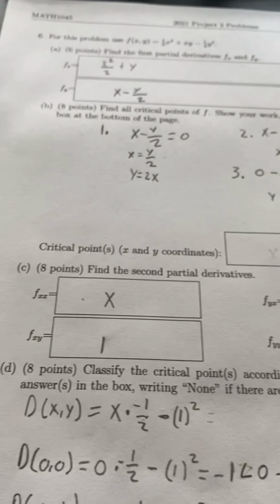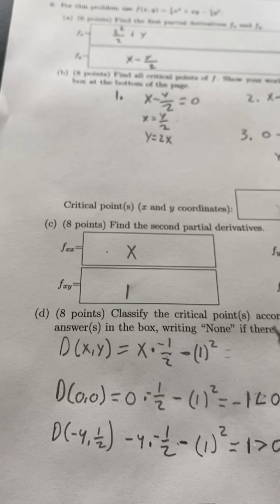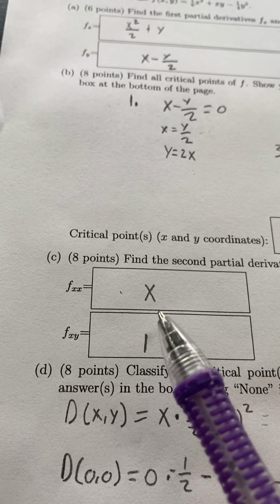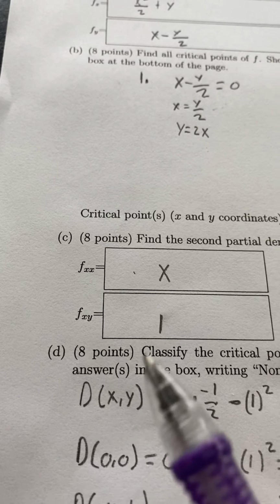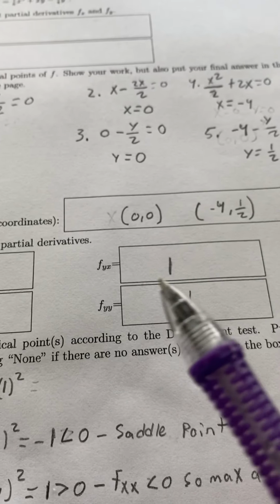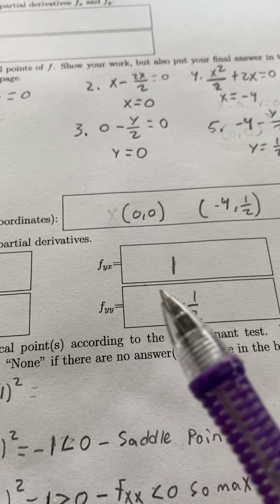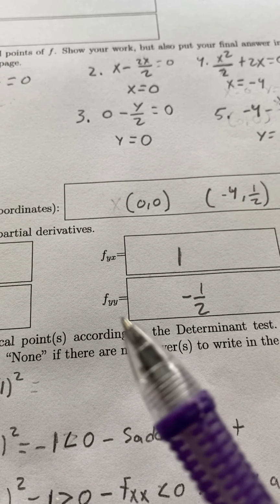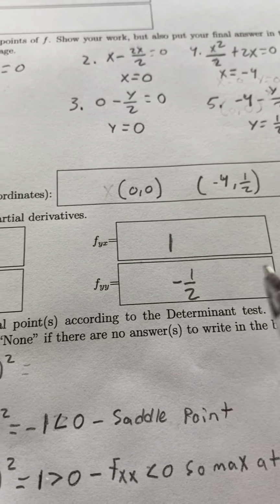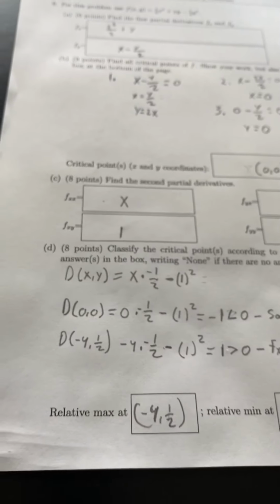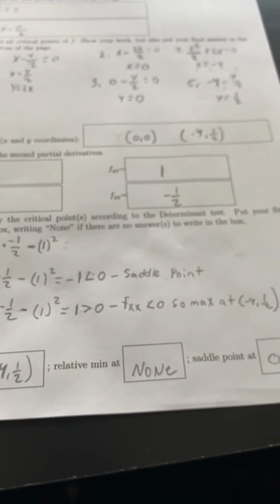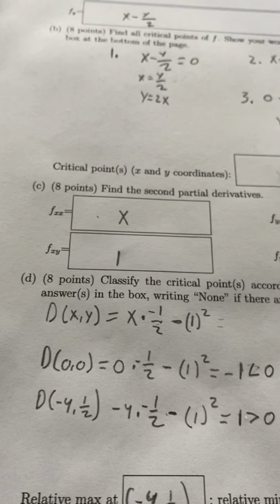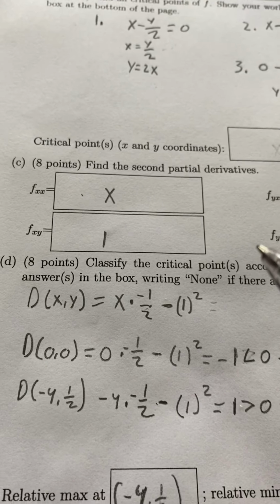Then for my second partial derivatives, I got for x, f of xx is x, f of xy is 1, f of yx is 1, and f of yy is negative 1/2. Now I go and find my relative max, my relative min, or my saddle point. So the first step here is to find the equation.